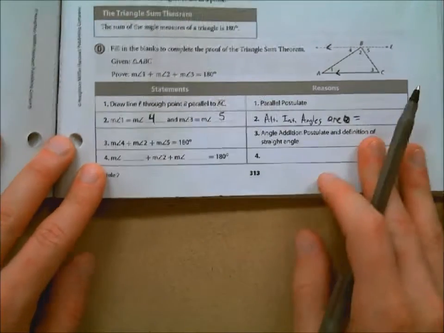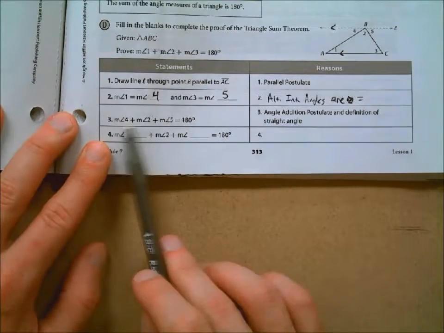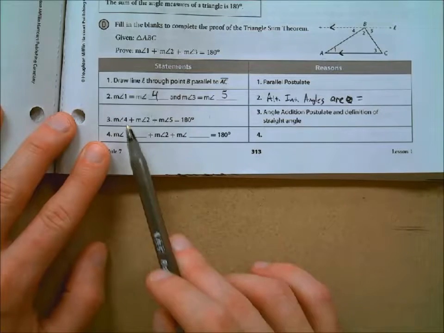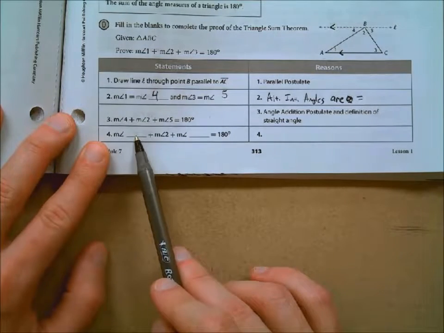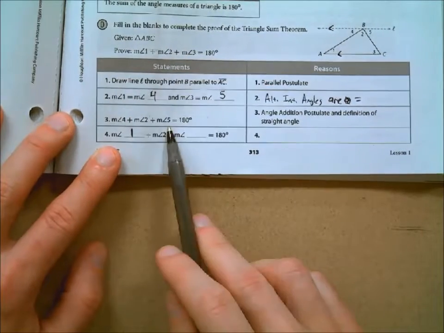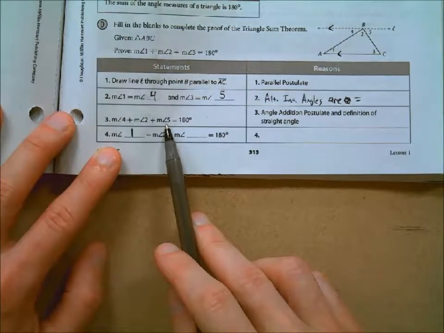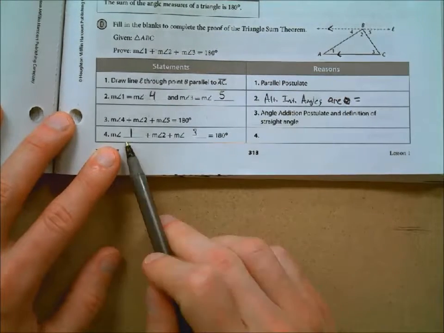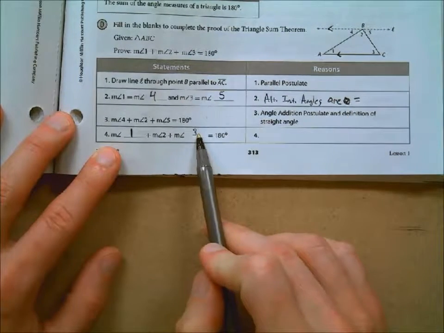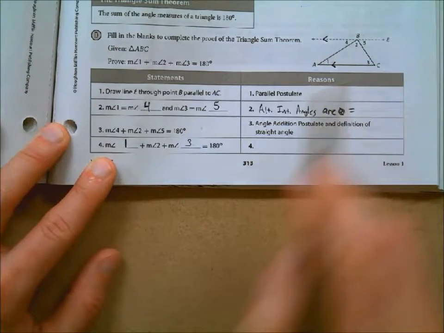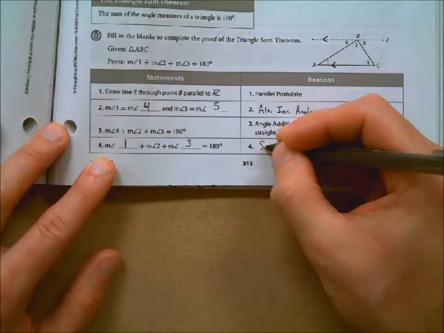But then you'll notice that we take that angle 4, angle 2, angle 5 equals 180, and then we substitute in some other things. So instead of angle 4, what can we substitute in? Angle 1, right? Because they're equal in measure. And then angle 5, what can we substitute in place? 3. Now, why is that significant? Well, 1, 2, and 3 are all angles of our what? Triangle ABC. And we were able to do that by substitution property.